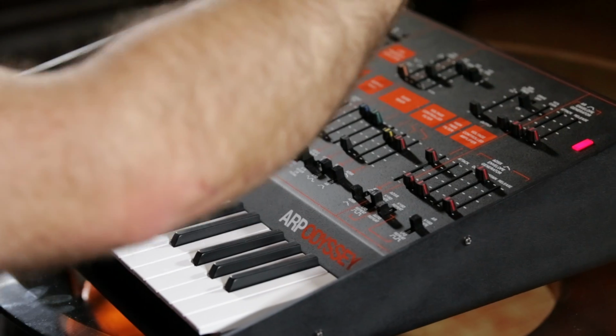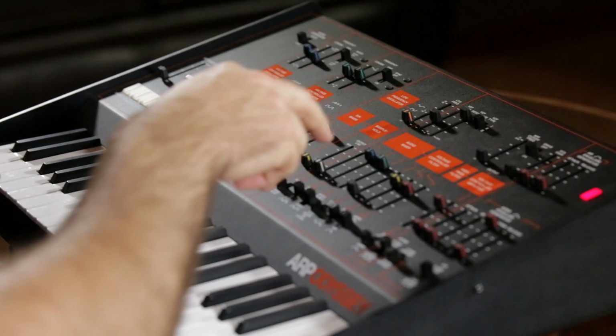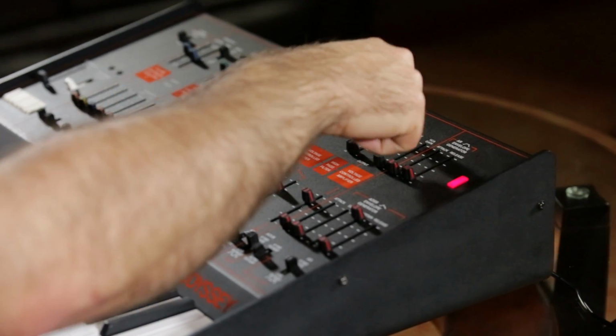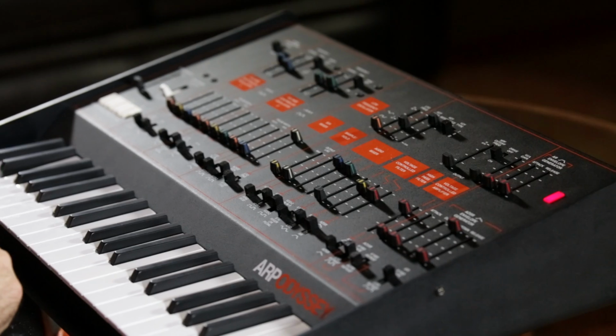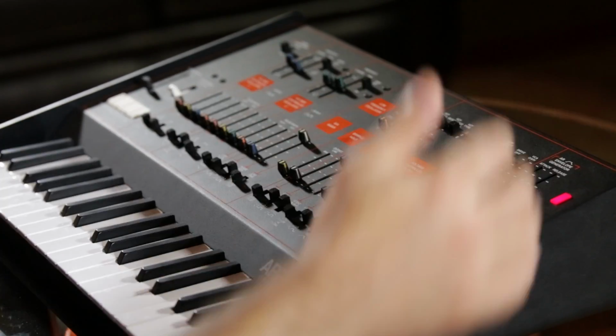What's cool about the new ARP Odyssey from Korg is that it has distortion built in. So even if you don't have a tube amp to plug it into, you can still get this sound. I've actually added it onto this sound here so you can get a feel of what it sounds like with it, and then without it. Kind of a more typical sound.